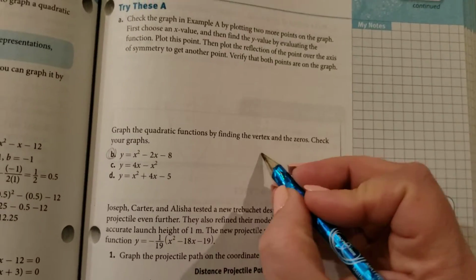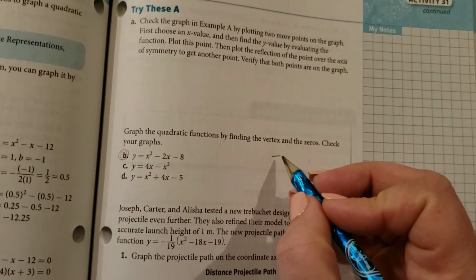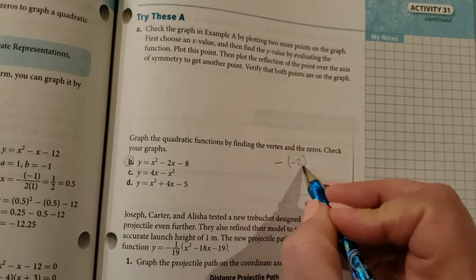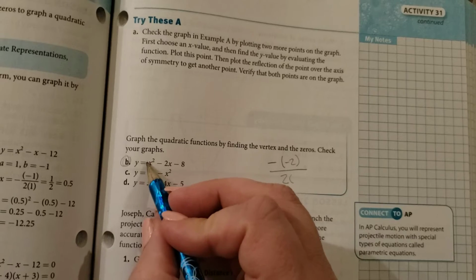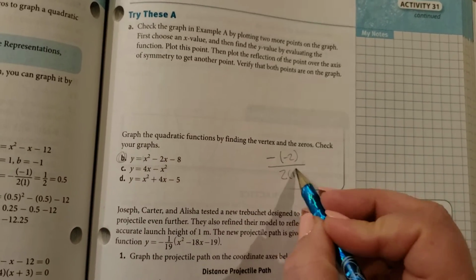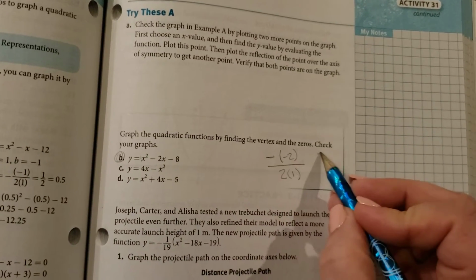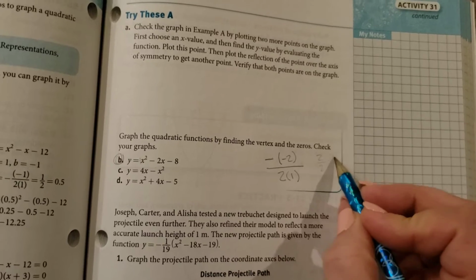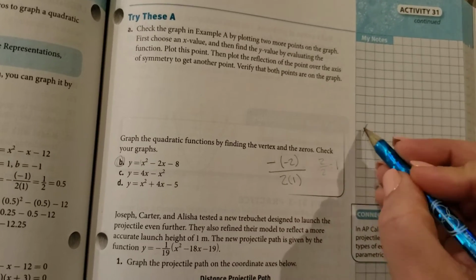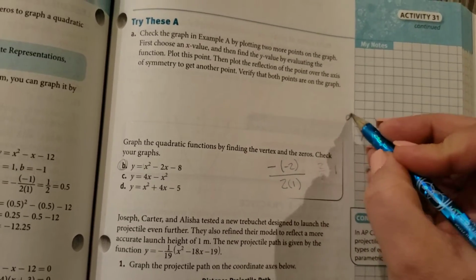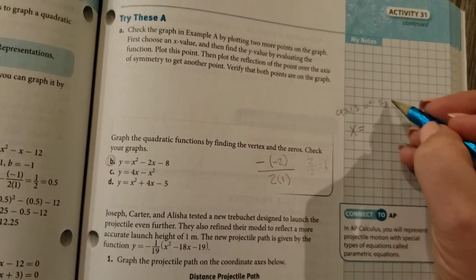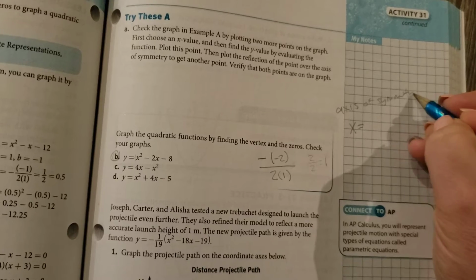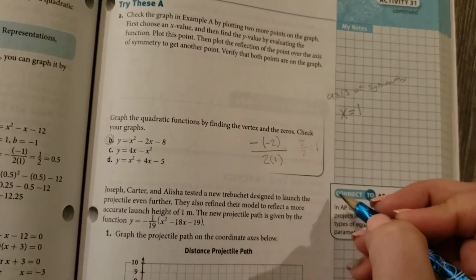Okay, so if I have negative, and my b is a negative 2, divided by 2 times, I have an invisible 1 here, 1. Okay, this is going to become a positive 2 divided by 2, which equals 1. So I know my axis of symmetry is when x equals 1.